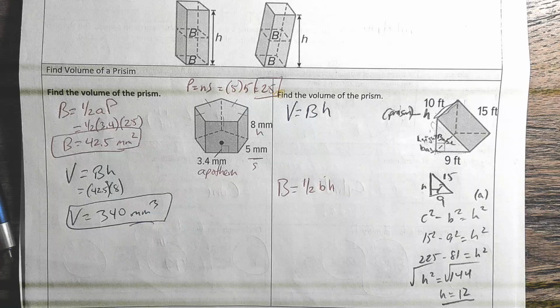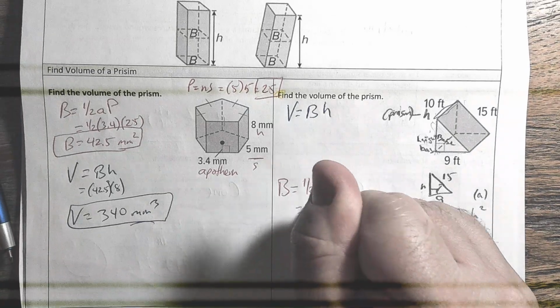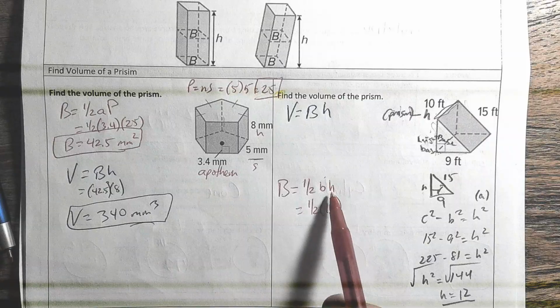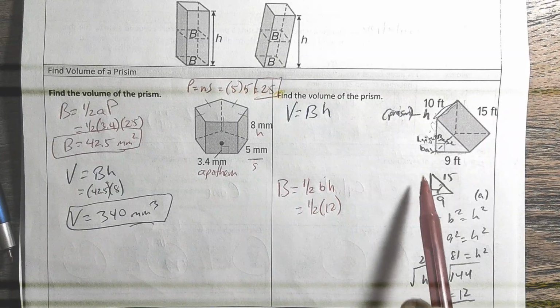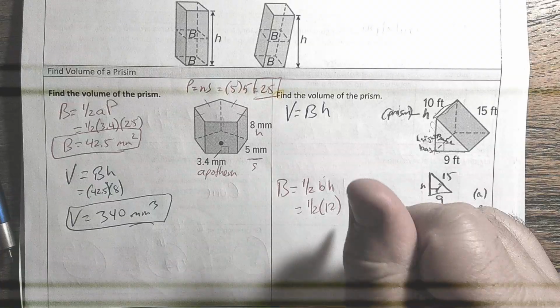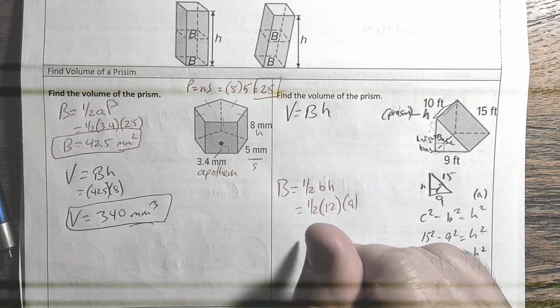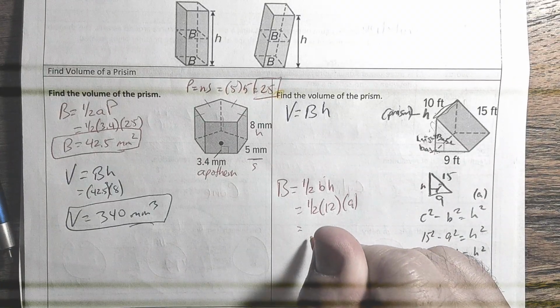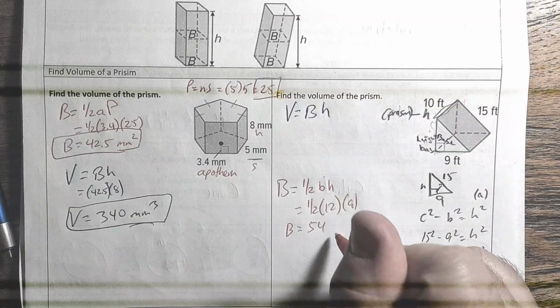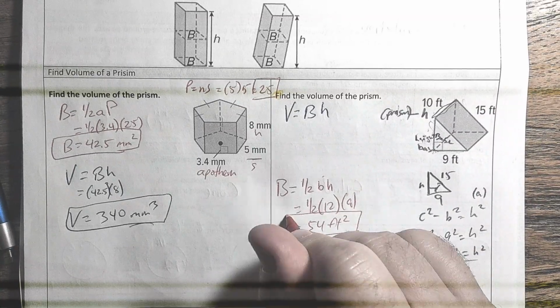Let's go over here. 1/2. We just got 12. Well, I put it in the wrong spot. That's the base height. This is the base, which was 9. Multiply those out, and our base area is 54 square feet.